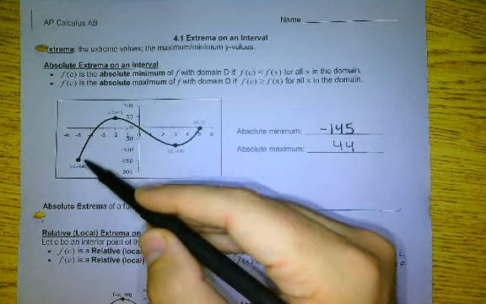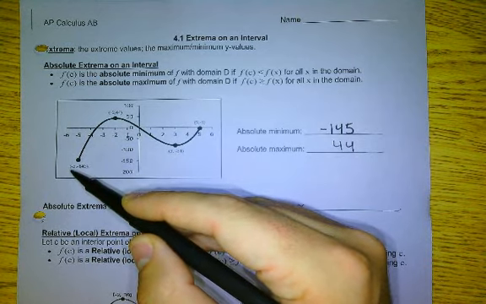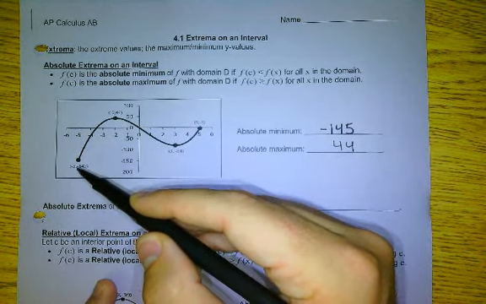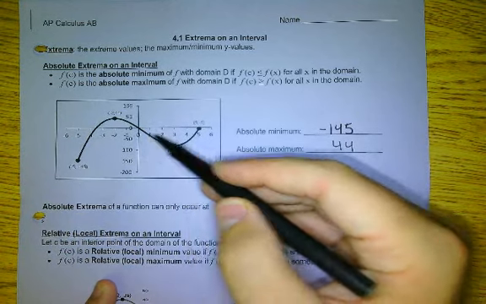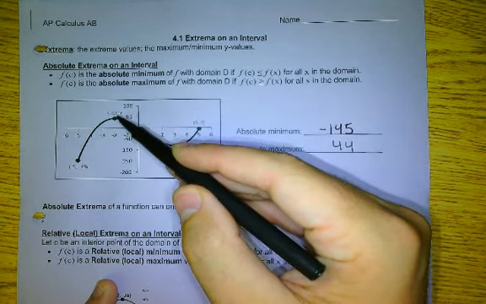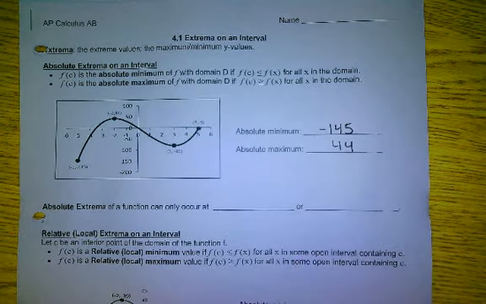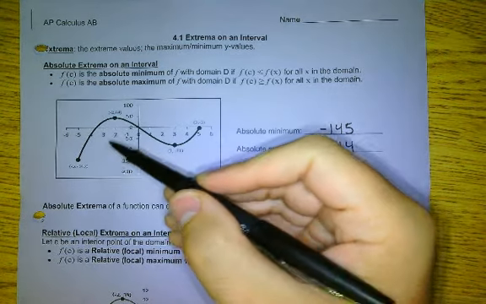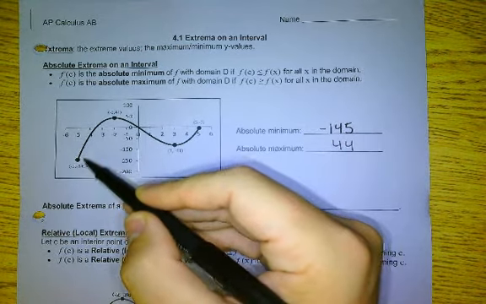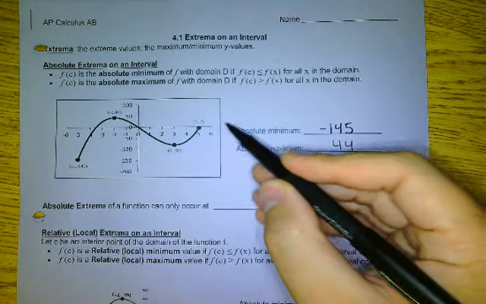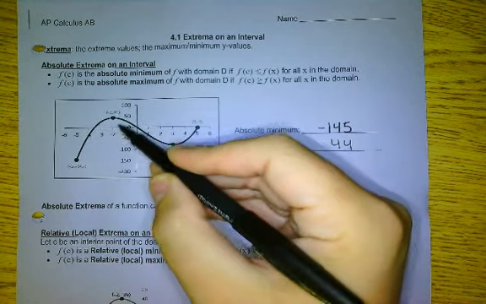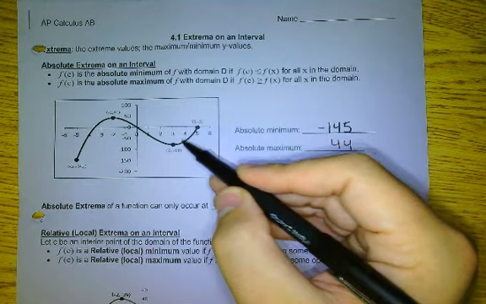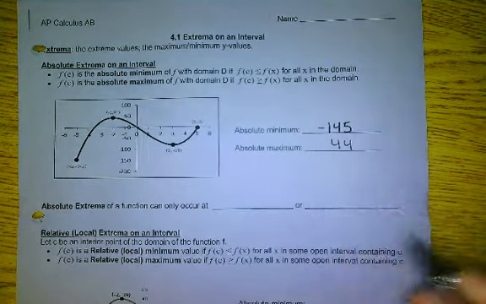So again, the minimum is right here, at -5, -145. Make sure you answer with the y values. Same thing with the maximum, answer with the y values, unless it asks for a point specifically or the x value. Absolute extrema can happen at two different places. It can always happen at our endpoints, or it can happen at our turning points. And right here, I have two endpoints and two turning points.